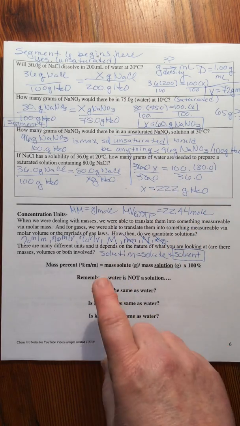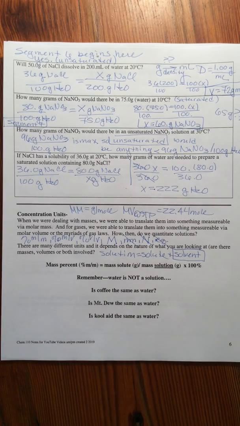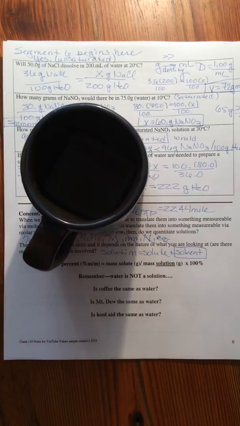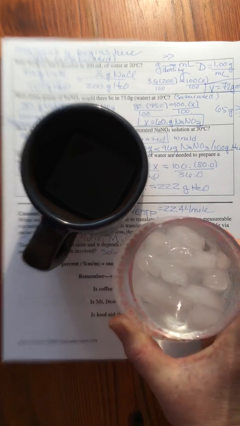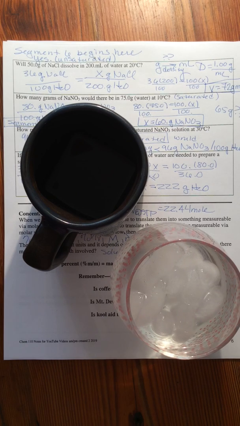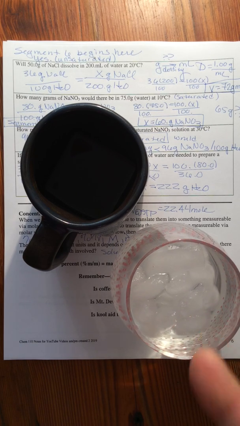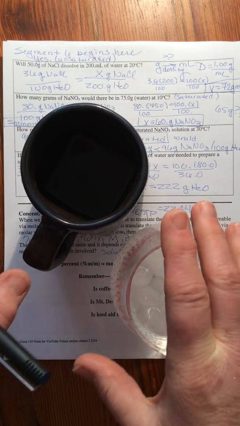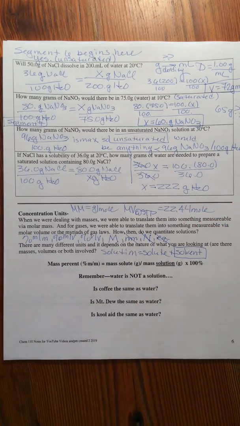So here's my coffee cup. Is my coffee the same as water? Clearly the answer is no, right? If I want water, I drink water. If I want coffee, I drink coffee. They're not the same. The coffee is made with water, but they are absolutely not the same.